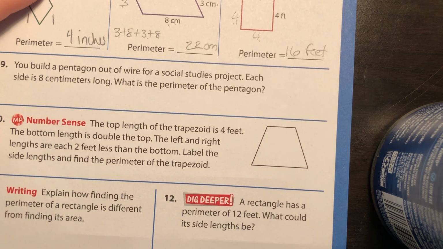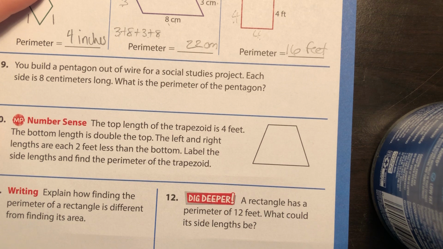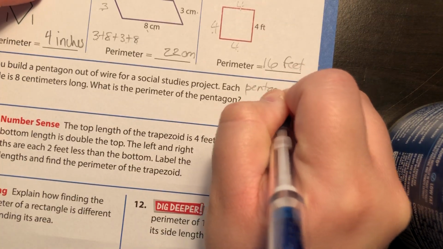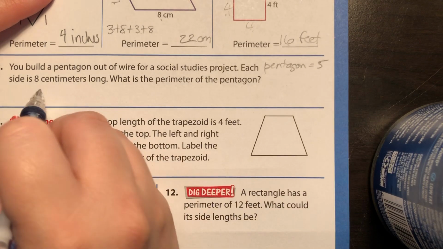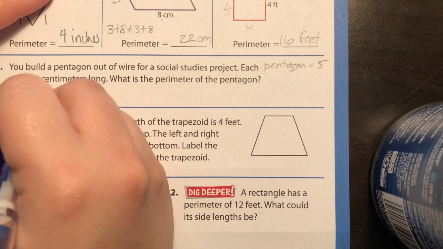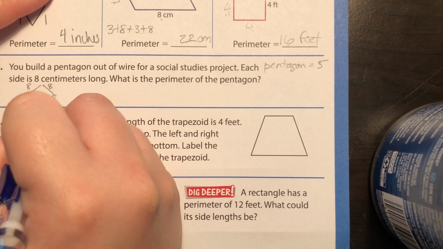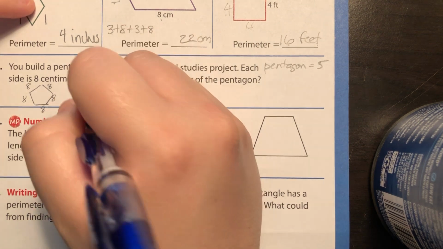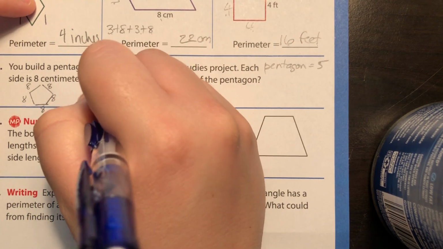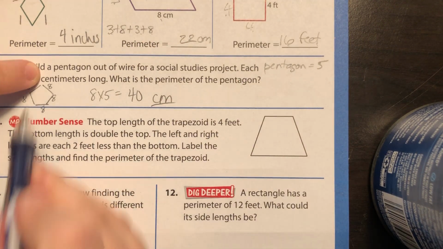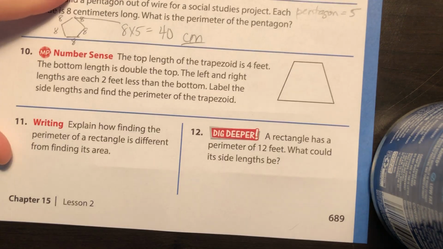You build a pentagon out of wire for a social studies project. Each side is 8 centimeters long. What is the perimeter of the pentagon? A pentagon has 5 sides. So it's almost like building a little house, see? Each side is 8 centimeters long, so it's 8 plus 8 plus 8 plus 8 plus 8. Another way of doing that is saying 8 times 5, instead of adding all those 8s up. So it's 40 centimeters. I know it's centimeters because it says it right there.